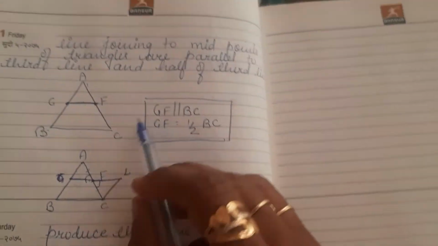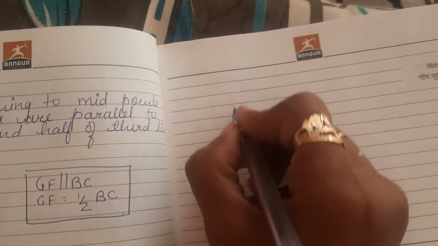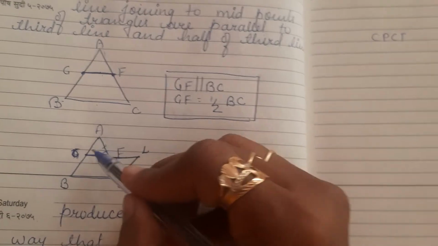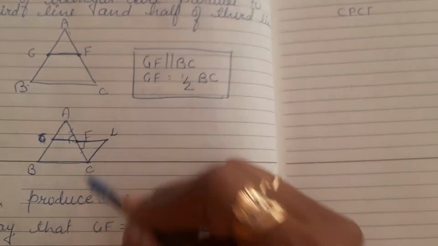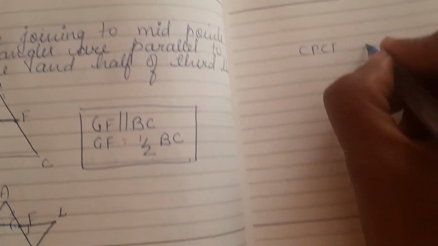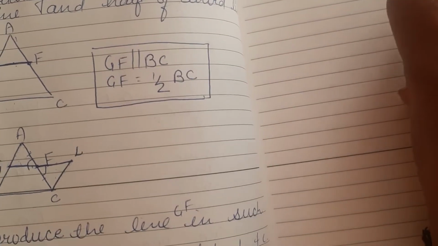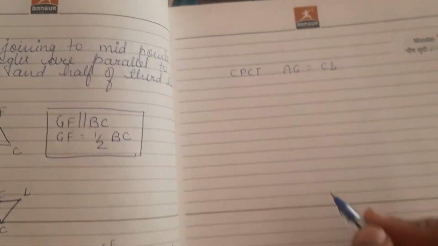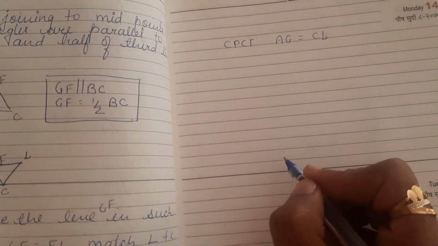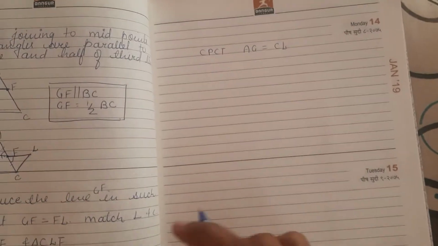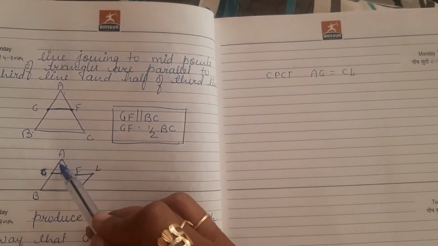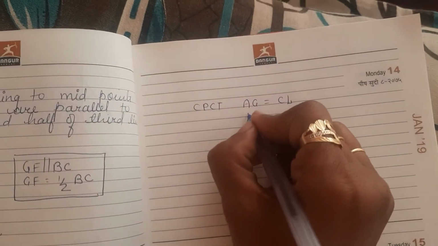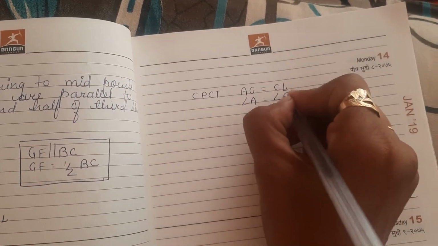If these two triangles are congruent, then by CPCT we can say this AG is equal to CL. And we can say angle A is equal to angle C also by CPCT.